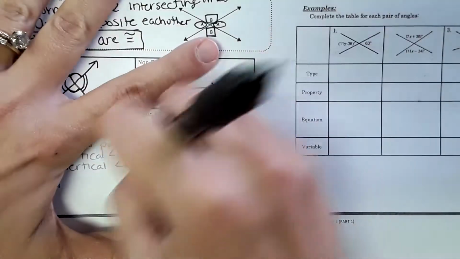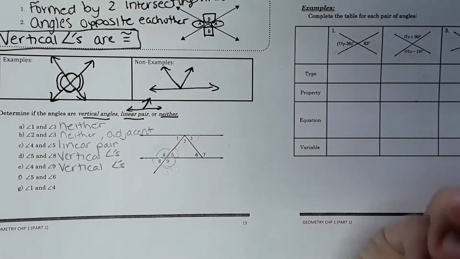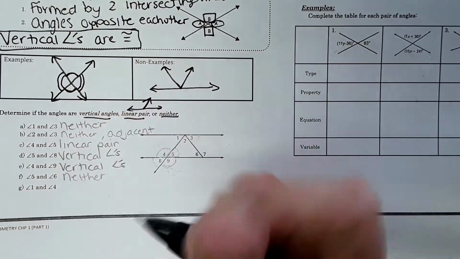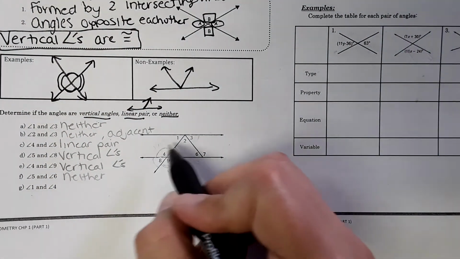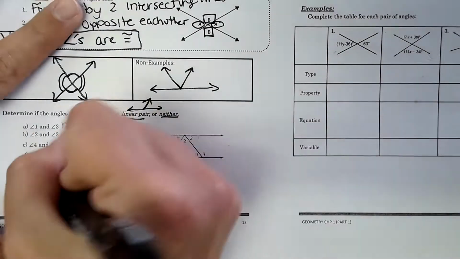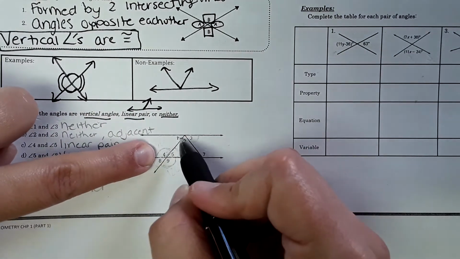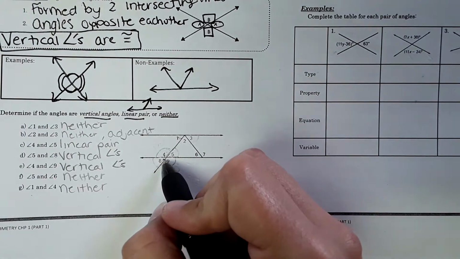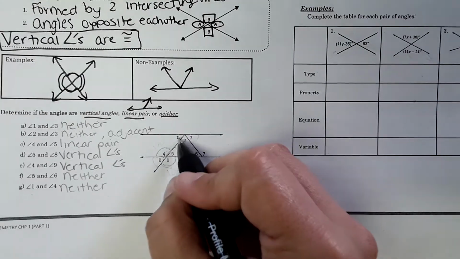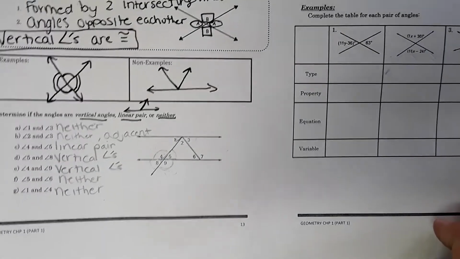Then 5 and 6, let's see. 5 and 6, nothing. They're not adjacent, they aren't a linear pair, so neither. And then 1 and 4, they're neither vertical angles or a linear pair, so that's neither. Those two do have a relationship, and we'll talk about that. I believe it comes up in chapter 3. Those are consecutive interior angles, but they would actually add up to 180. But we'll get to that later. Okay, next page.